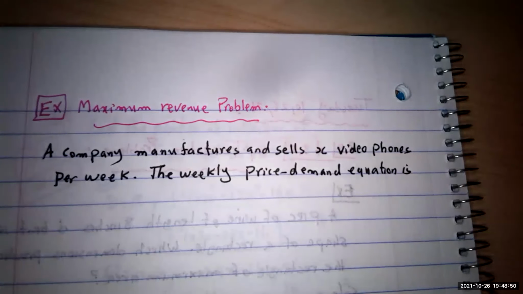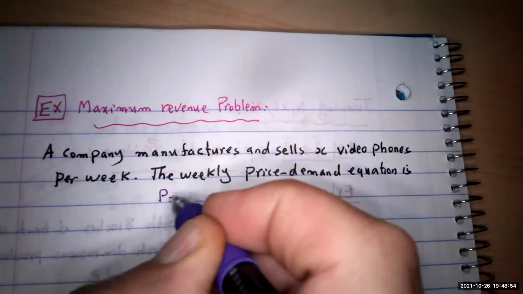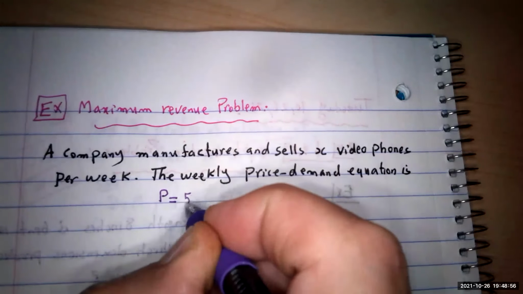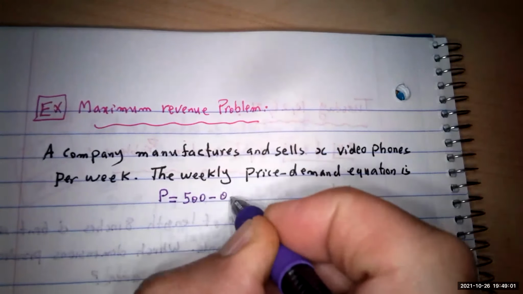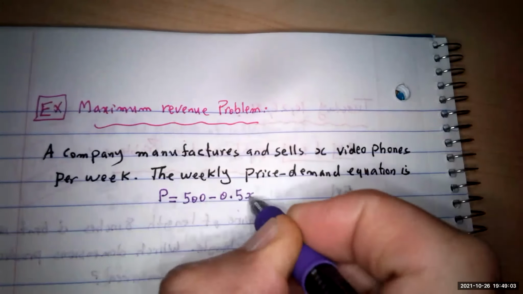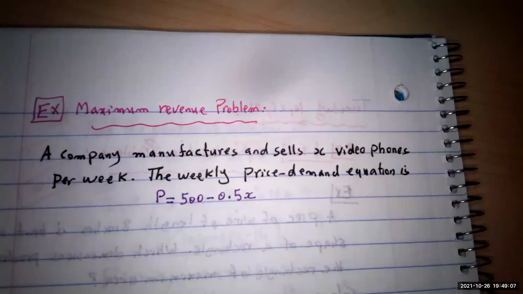We have the price, and this is going to be equal to 500 minus 0.5x. Okay, so this is a relationship that we have.